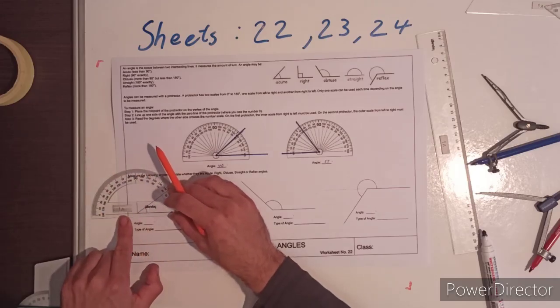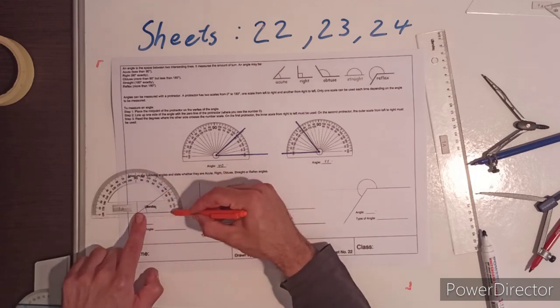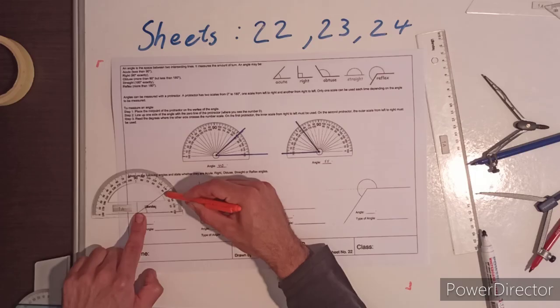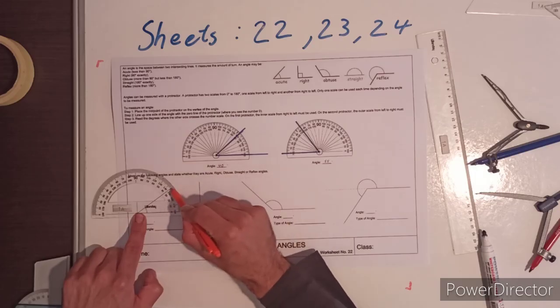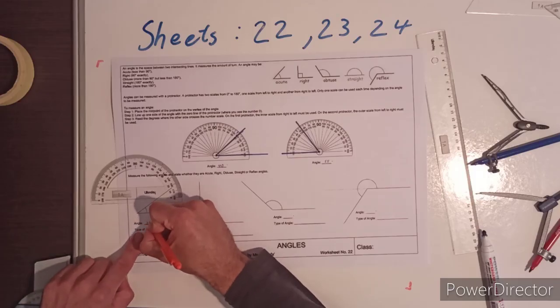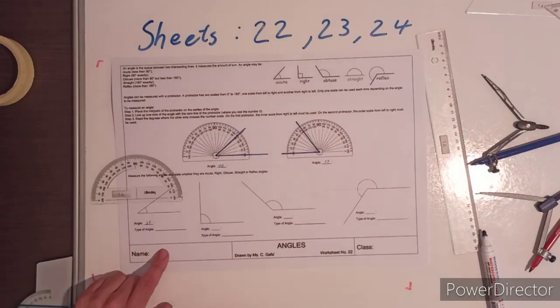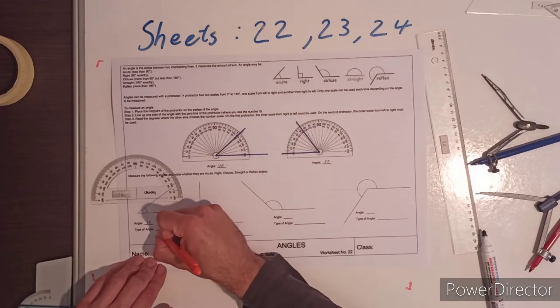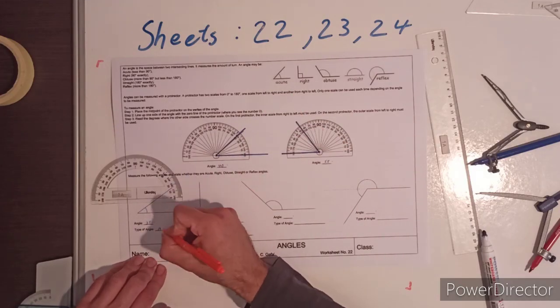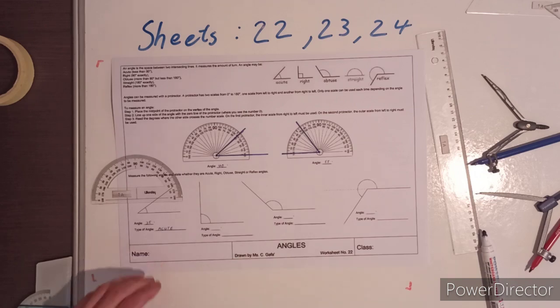I have to align it again because I moved it by accident. Okay, so we can start going up until we hit the line. And we can see that the line hits at 35 degrees. So in this case, the angle is 35 degrees. What type of angle is it? It is an acute angle. So we're going to write in capital letters, as we always do in graphical communication. So it is an acute angle. Try to keep the height the same for the letters.